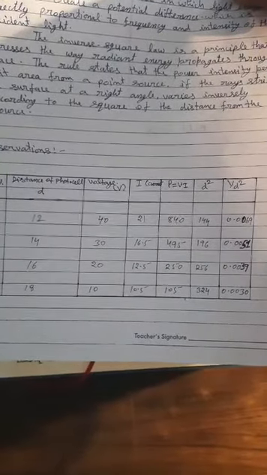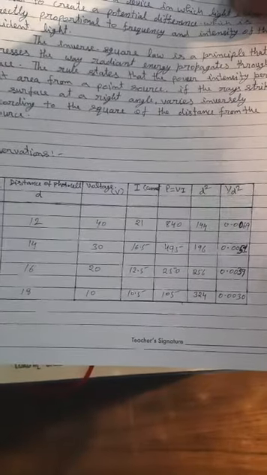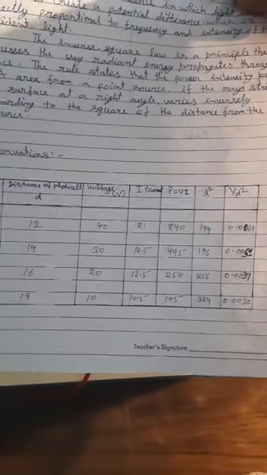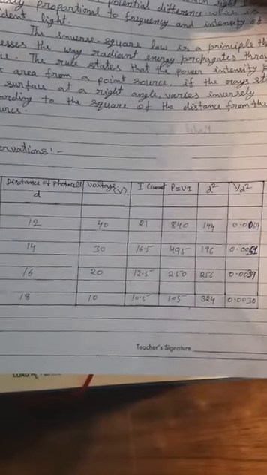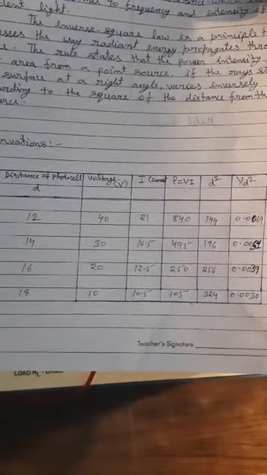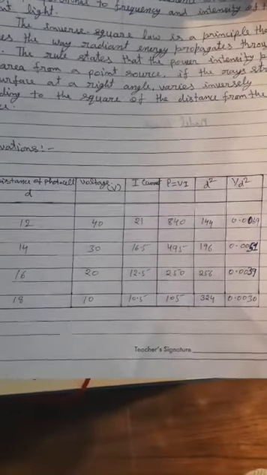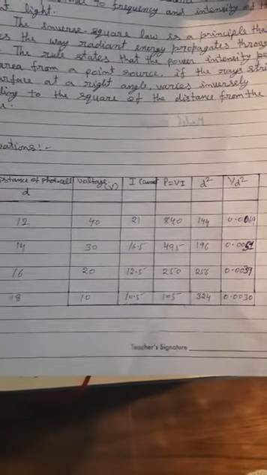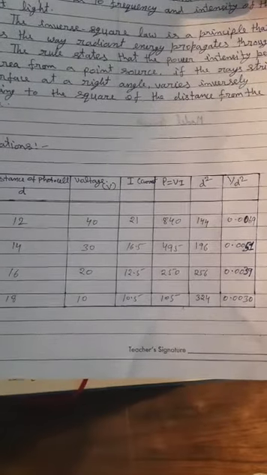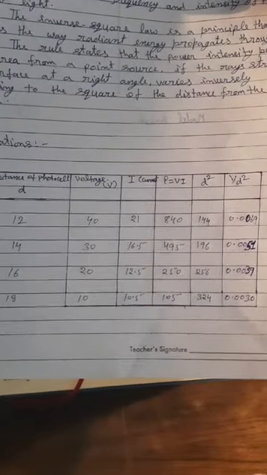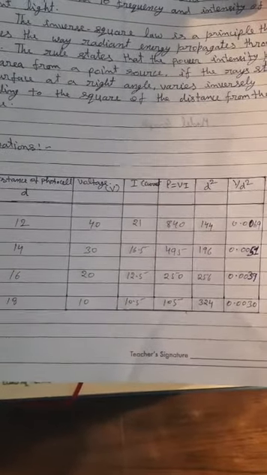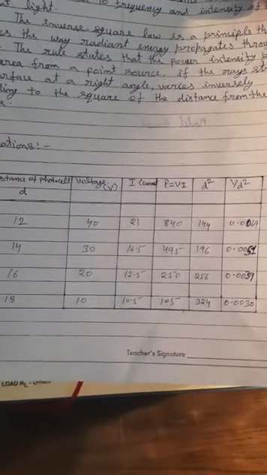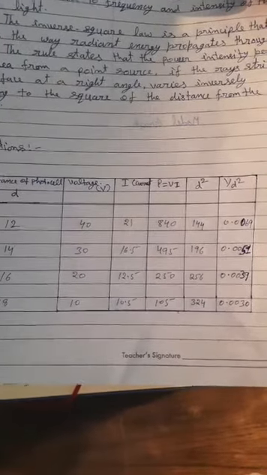All the observation data that we have recorded from this experiment: the value of D, the distance between the photocell and the source, that we vary is 12, 14, 16 and 18, and correspondingly the observed values from the voltmeter and the ammeter, V and I, that we noted down. Make the calculation for this, and plot a graph between P versus 1 by D square.